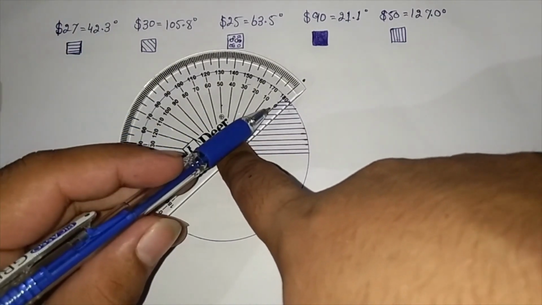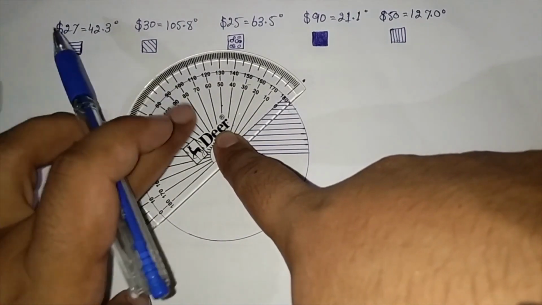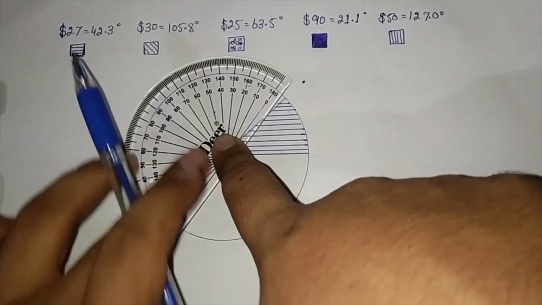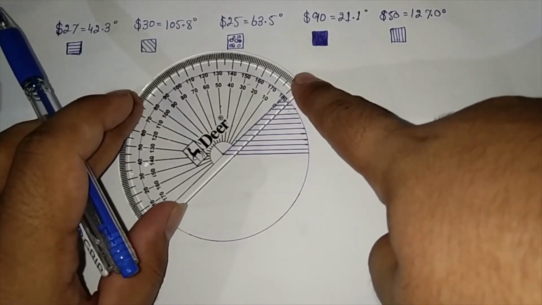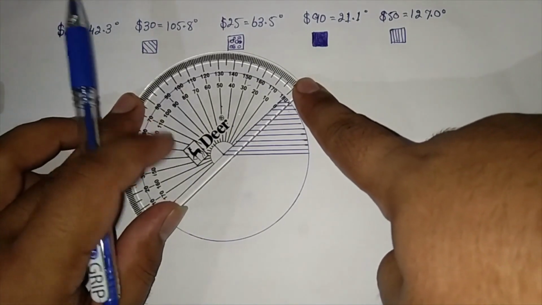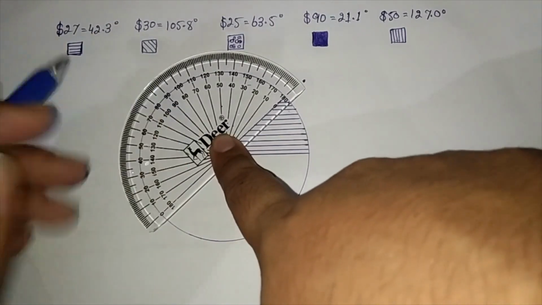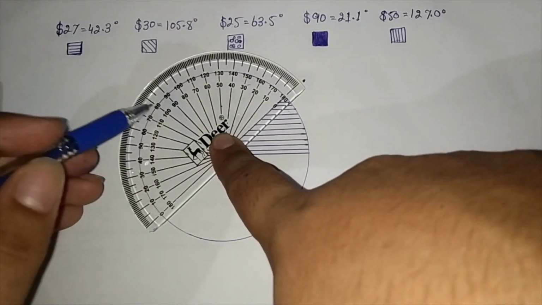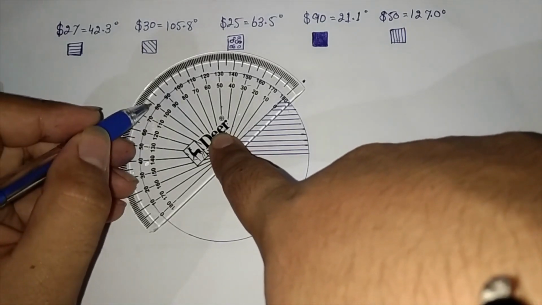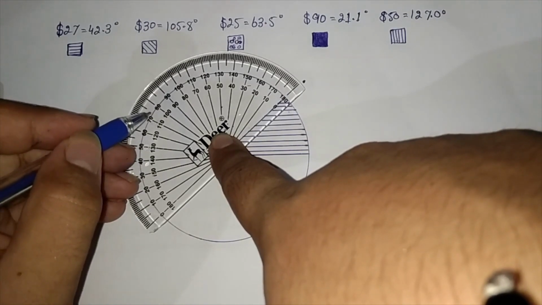So you can see we will start from this 0, and here we have 90. You don't have to push the protractor, you just gently slide it. Here we have 100. This line is for 100, and this is actually 105.